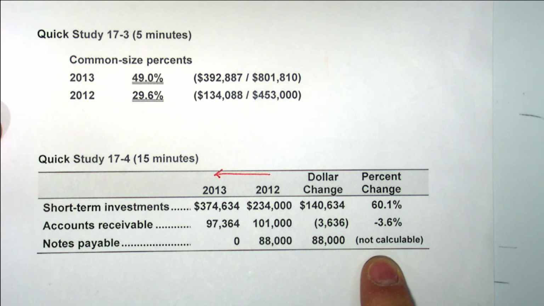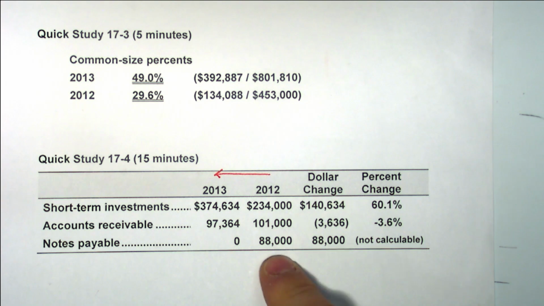But I think technically maybe this should have been a negative 100%. But you're not going to have a whole lot of situations where it goes from 88,000 to 0 anyway. You have to take that measurement with a grain of salt. But I don't want to spend a whole lot of time on that. Does that make sense?